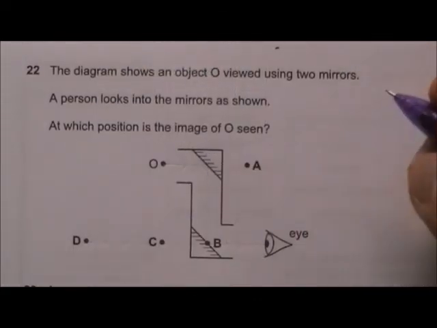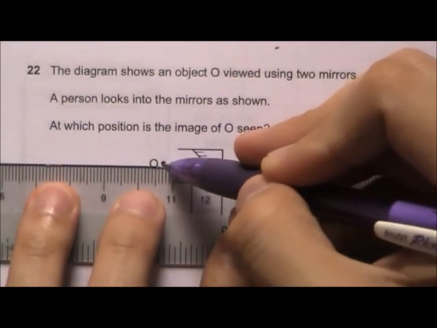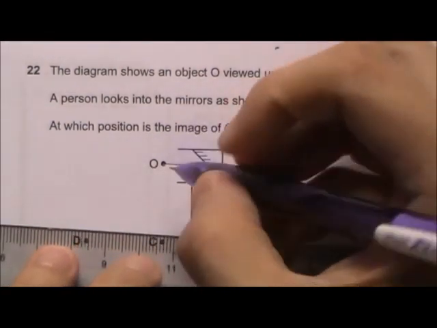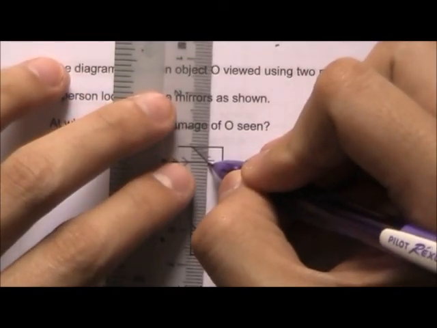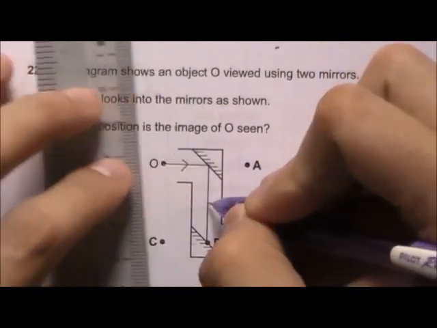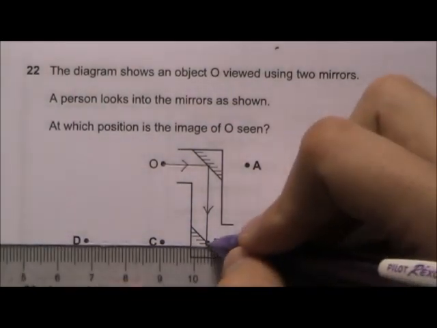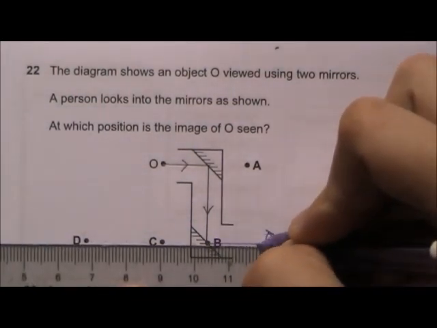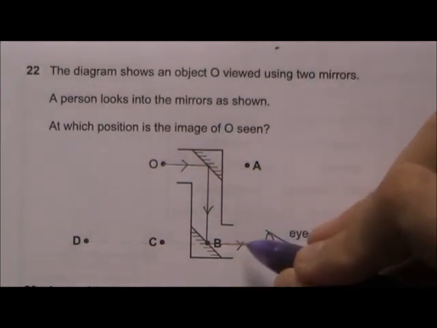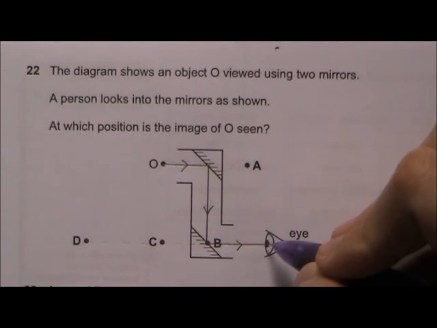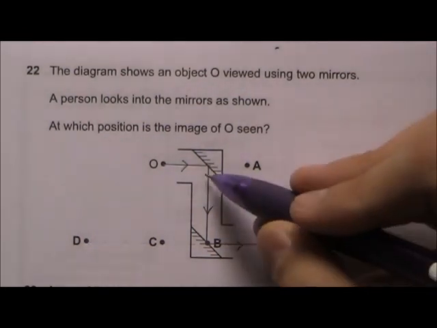Okay, the diagram here shows a periscope. So since the object is here, the light ray will hit the first mirror in this direction. Then after that, it will undergo a first reflection to hit the second mirror, and it undergoes a second reflection to reach the eye. So since this light ray enters the eye and the brain does not know that the light ray has taken two reflections.